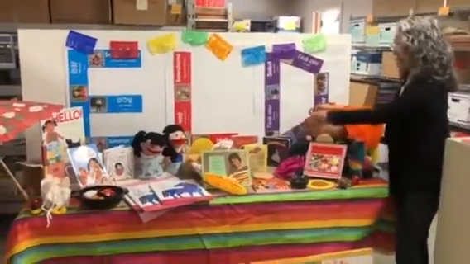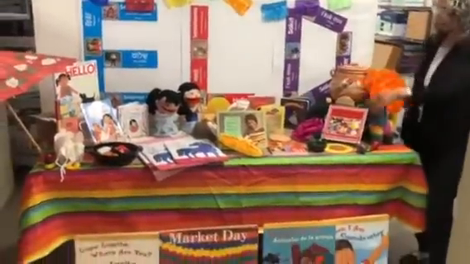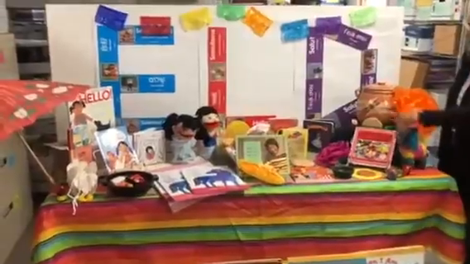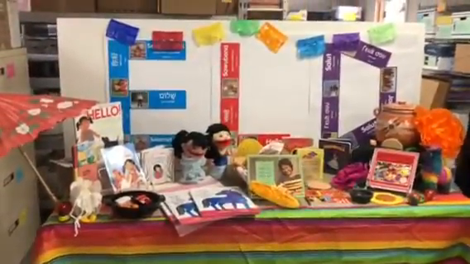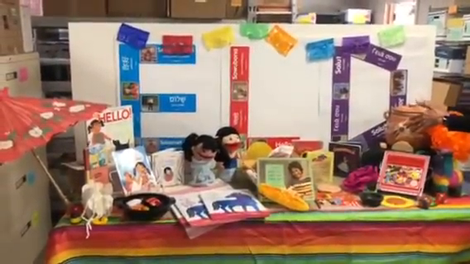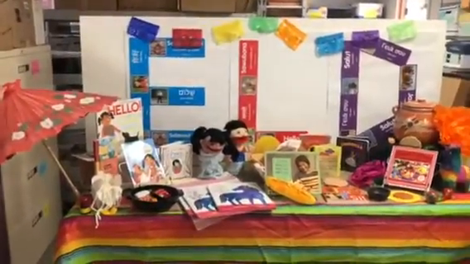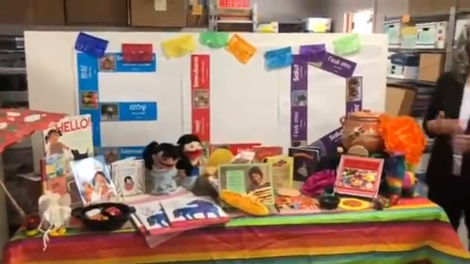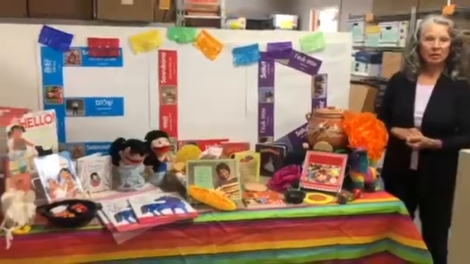We have a book about bread from around the world, as well as food from the Latino culture. You can see our pot, our olla. Anytime you can have props with your stories, you're going to engage our young English language learners.